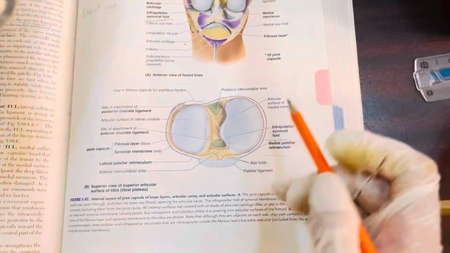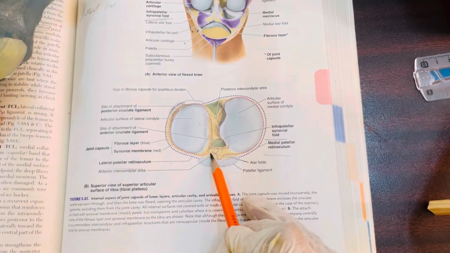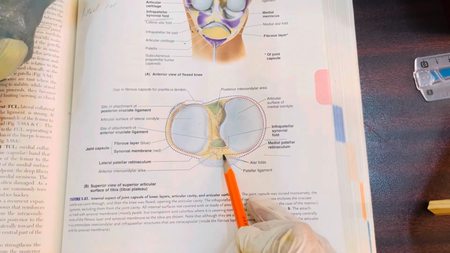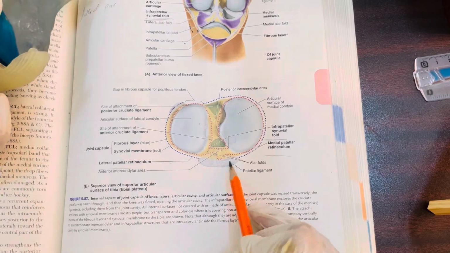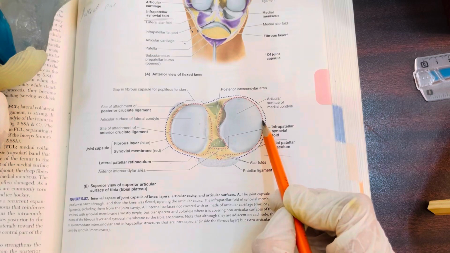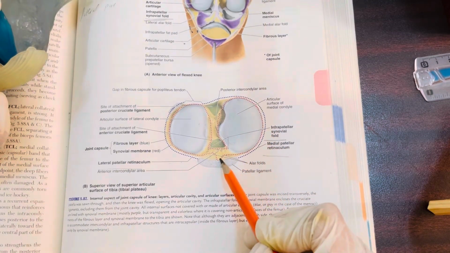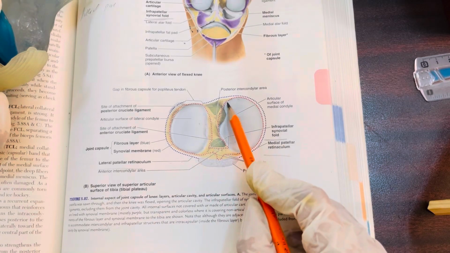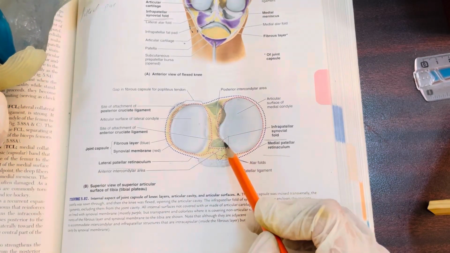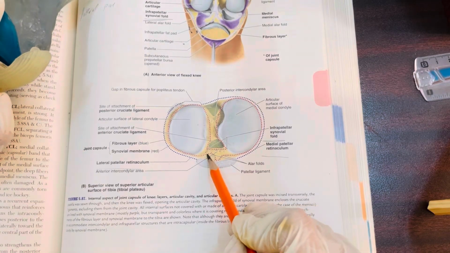so it bathes them. And anteriorly, this layer again forms a fold, and this fold is called the alar fold. So you can say that the alar fold is formed by the lateral part of the synovial membrane, and the infrapatellar fold is formed by the medial part of the synovial membrane. The books mention these as the fatty folds.